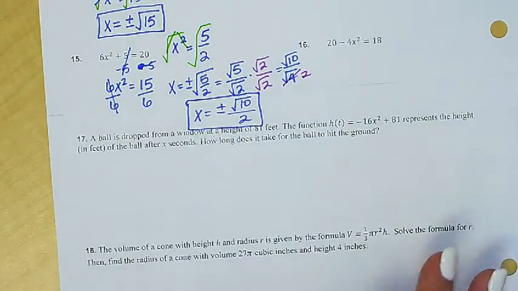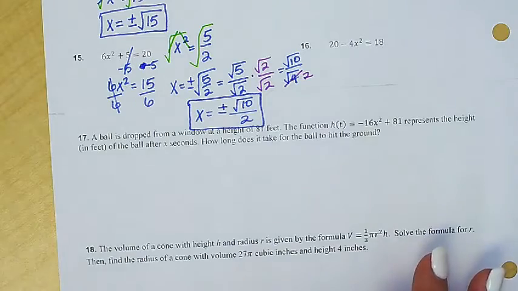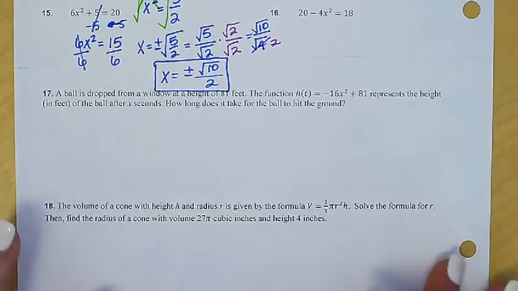And that's why we did that, instead of dealing with a really terrible decimal. Okay? All right, let's finish off with a word problem.